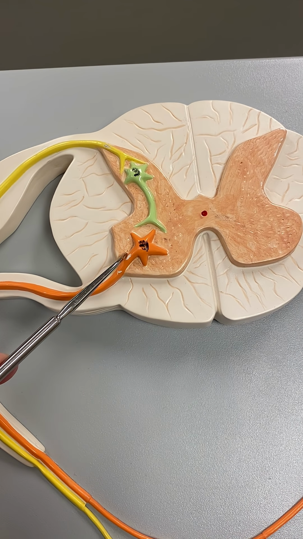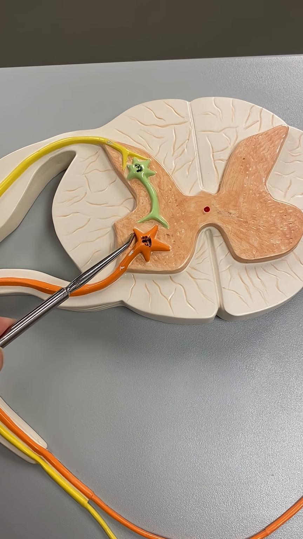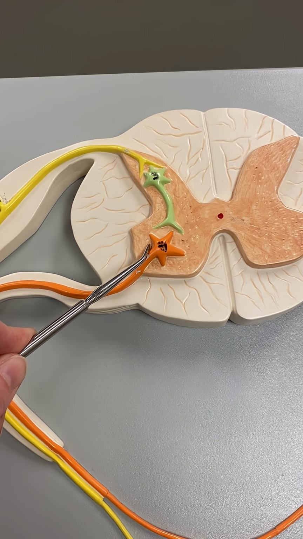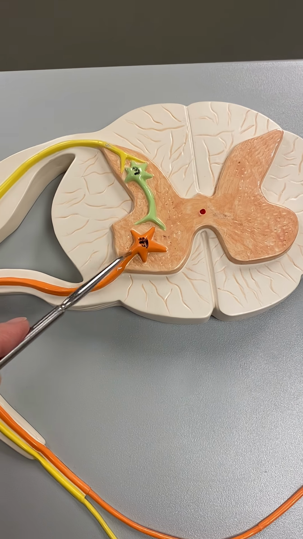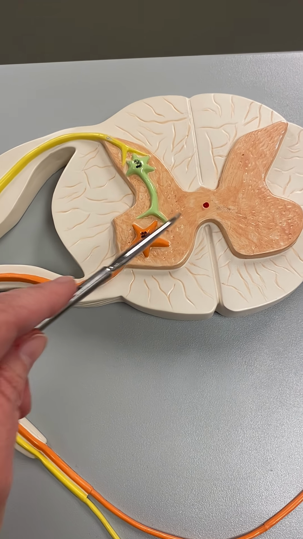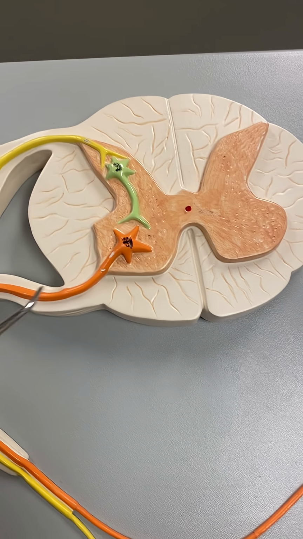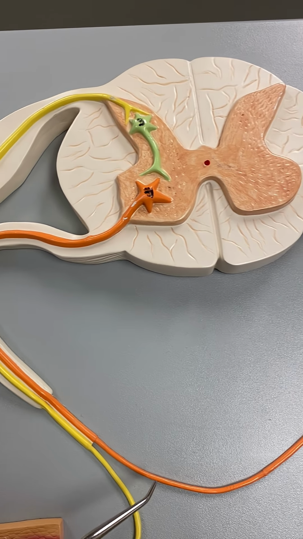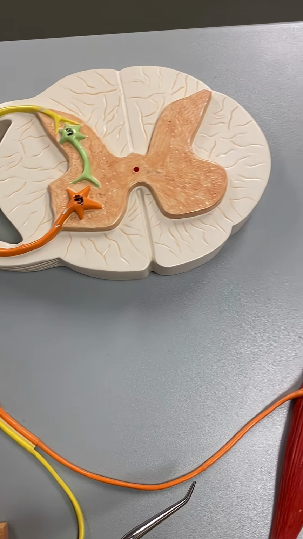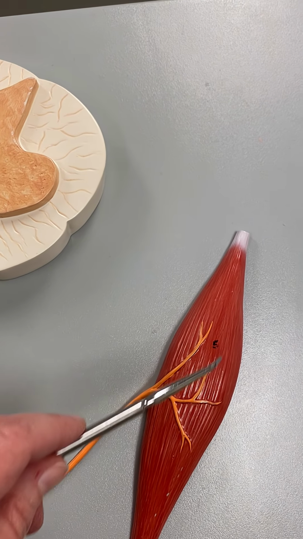Then here we have a motor neuron. A motor neuron is a multipolar neuron. Most motor neurons in the body are multipolar. This is a multipolar neuron that is carrying motor information from the CNS to an effector cell. So this is a motor neuron, also referred to as an efferent neuron, that is carrying motor information, motor instructions, and in this case, the effector is skeletal muscle.